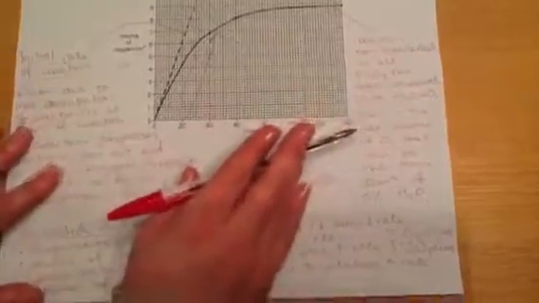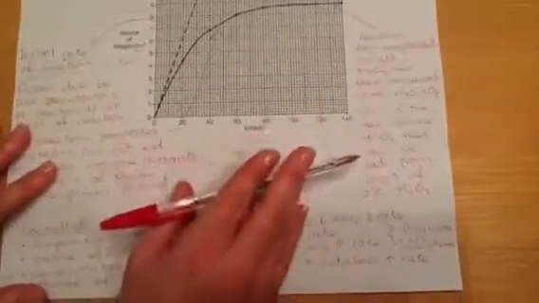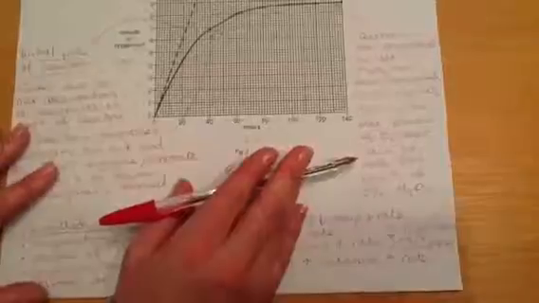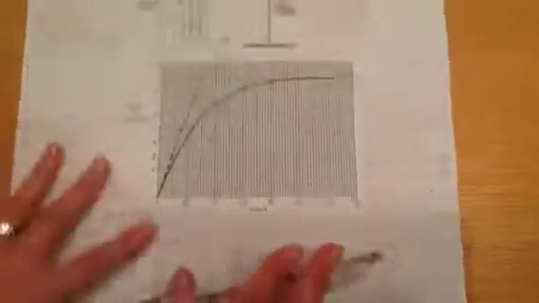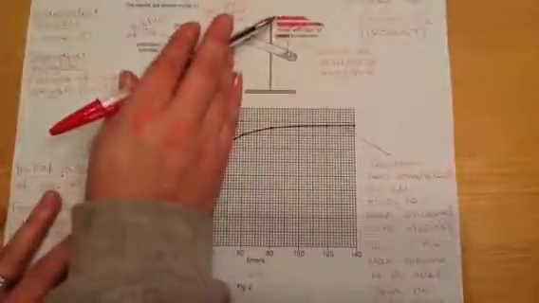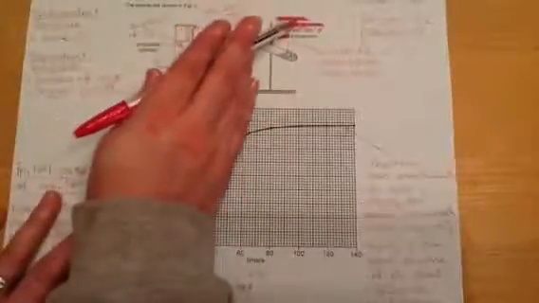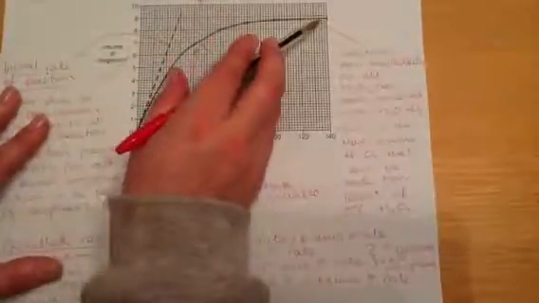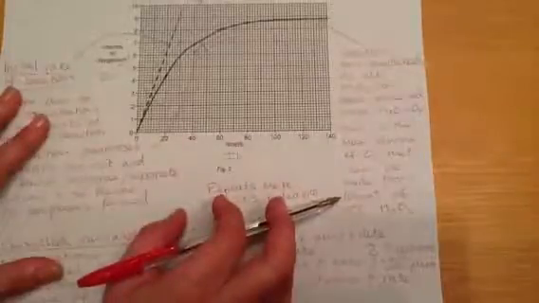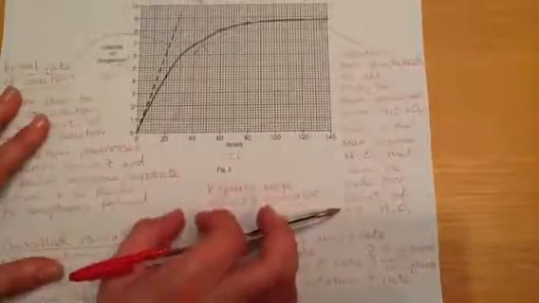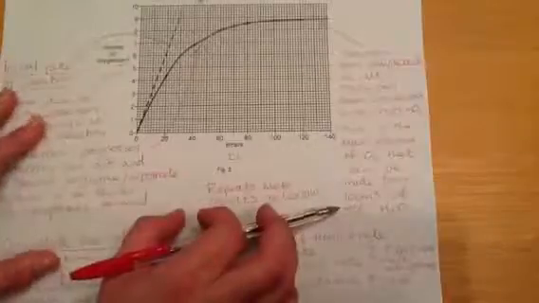So this is the maximum volume of oxygen that can be made from the initial substrate that was added into the tube. And we know from the information they've given us that it was 10 cubic centimetres of 5% hydrogen peroxide. So this must be the maximum volume of oxygen that we can make from that 10 cubic centimetres of 5% hydrogen peroxide.